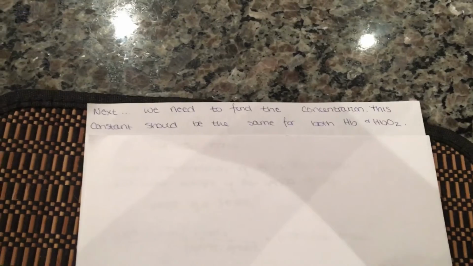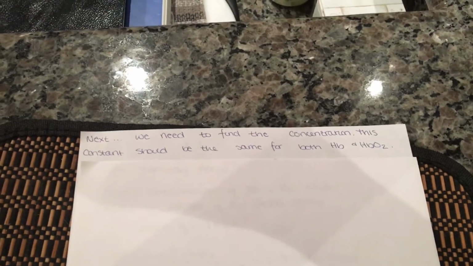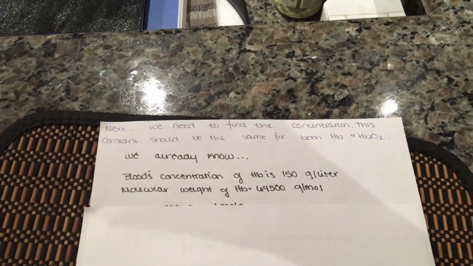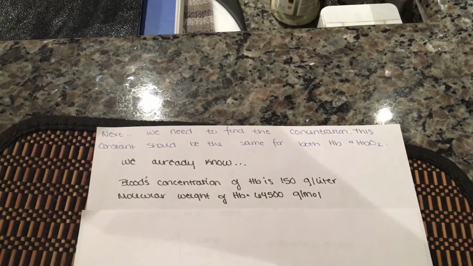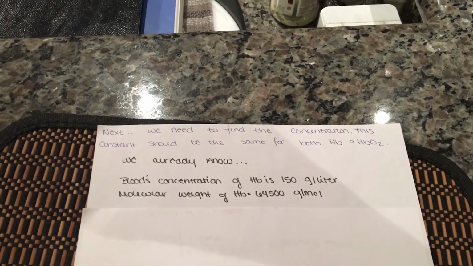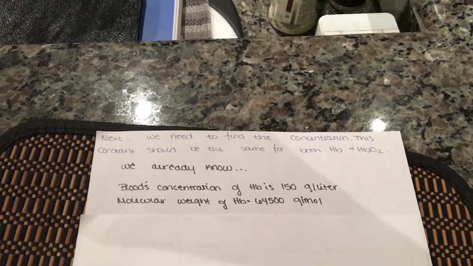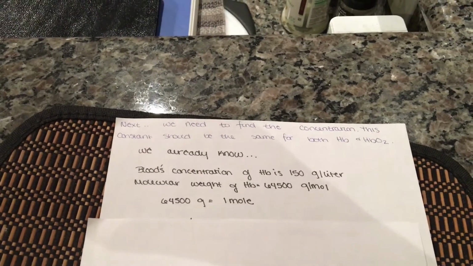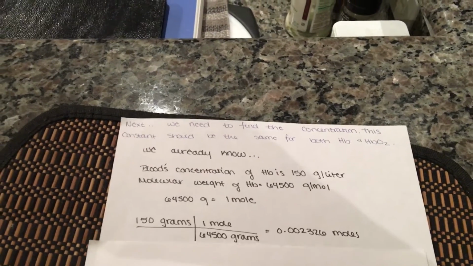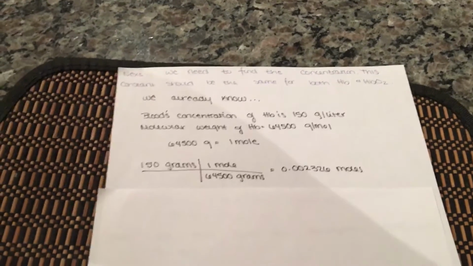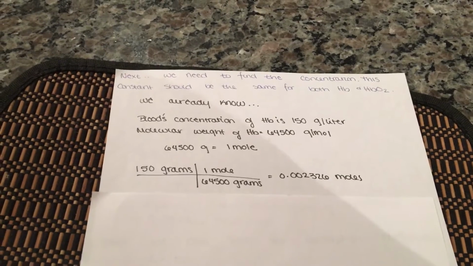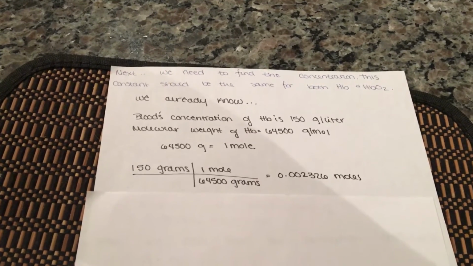So next we need to find the concentration. This constant should be the same for both hemoglobin and oxygenated hemoglobin. We already know blood's concentration of hemoglobin is 150 grams per liter. We also know the molecular weight of hemoglobin is 64,500 grams per mole. So if we multiply and convert what we have, we end up with 150 grams divided by 64,500 grams.